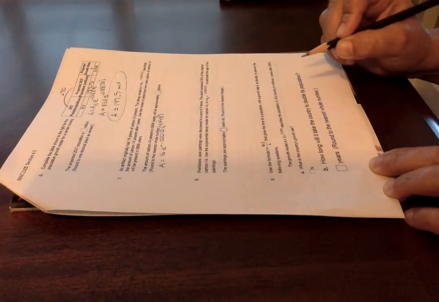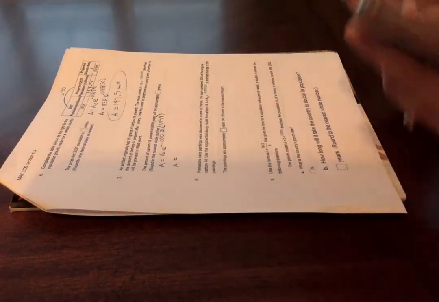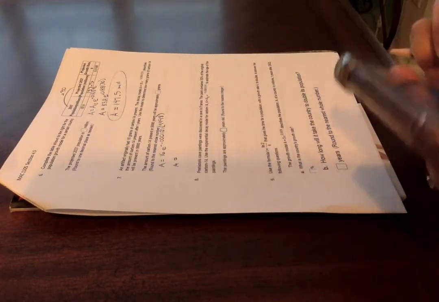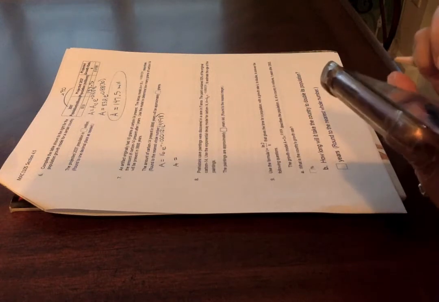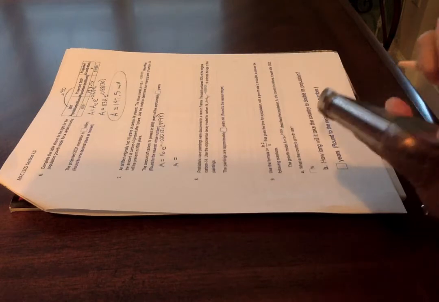Okay, so plug that in there, and then get your calculator and put all of that in. So this is called a decay model because the rate of decay is negative.